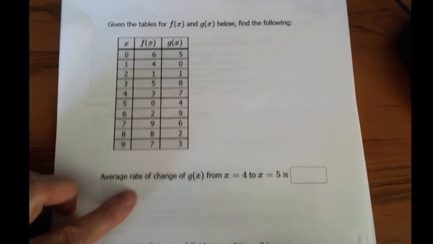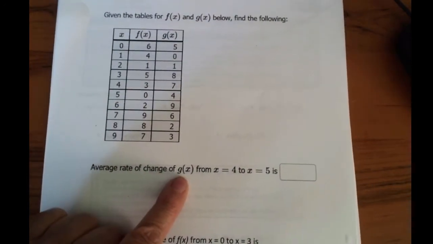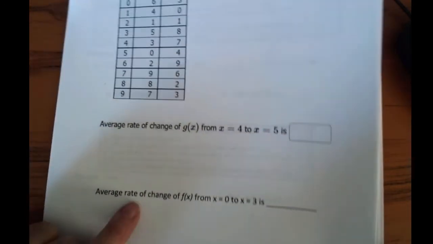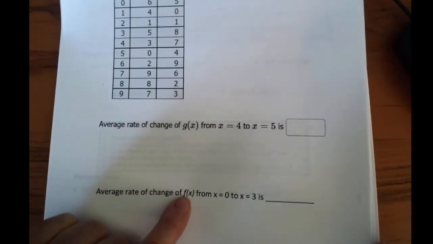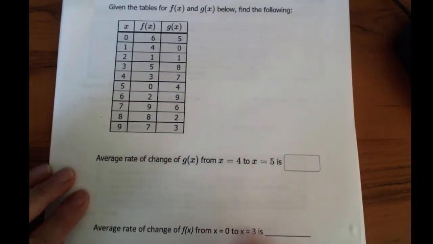And we are asked to find the average rate of change of function g from x equals 4 to x equals 5, and the average rate of change of function f from x equals 0 to x equals 3. So let's take a look at the first one.